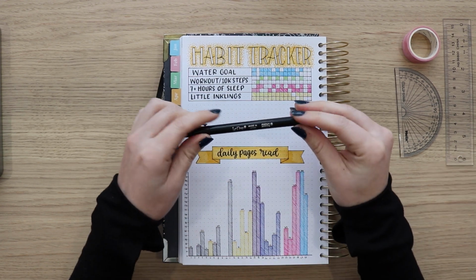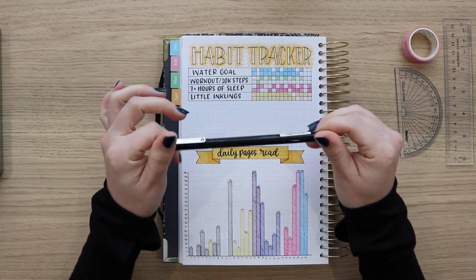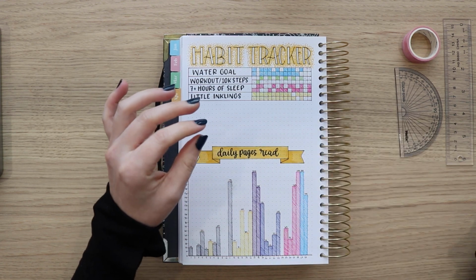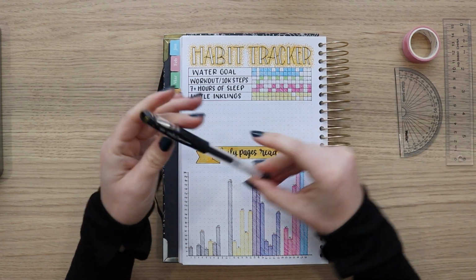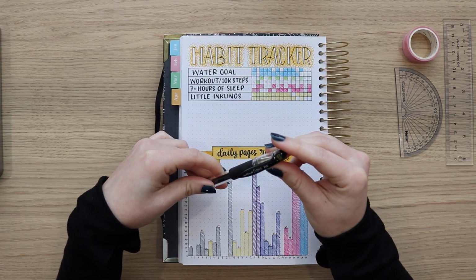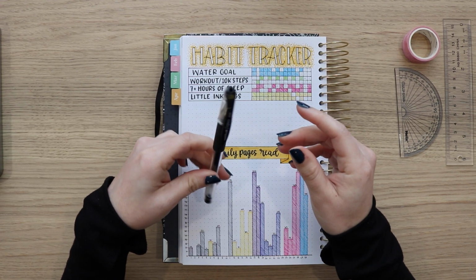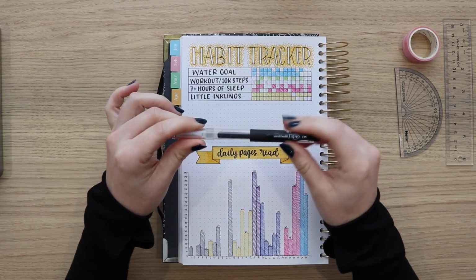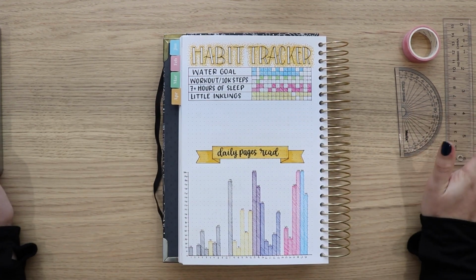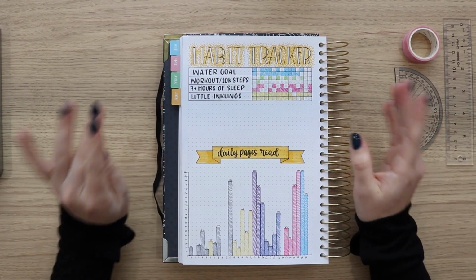Then I have my black Le Pen. This is what I'm going to use to do all of the inking. And I also have a Uniball Sino. This is in 0.38, so it's very fine. I'm gonna use this for some of the labeling. So that's all of the tools I have to make the pie charts.